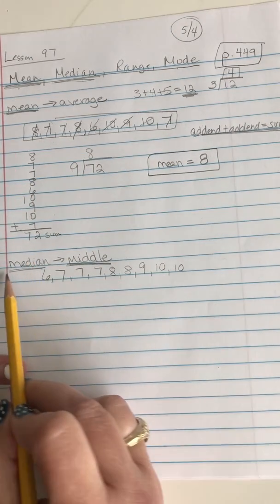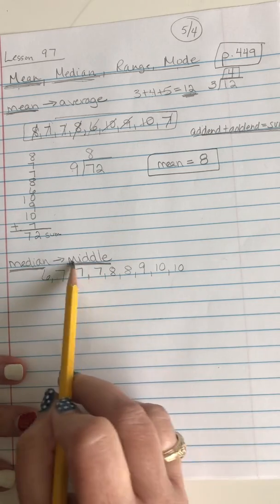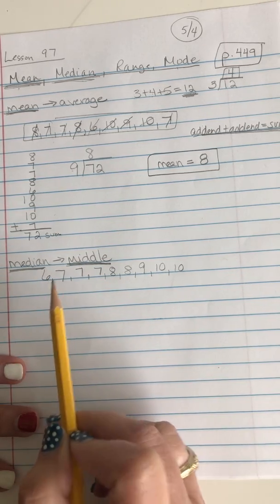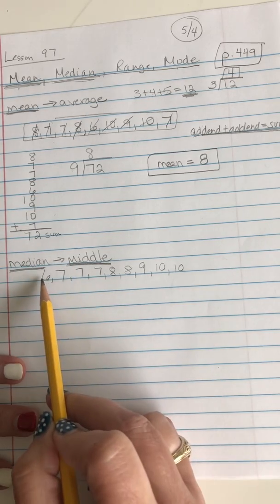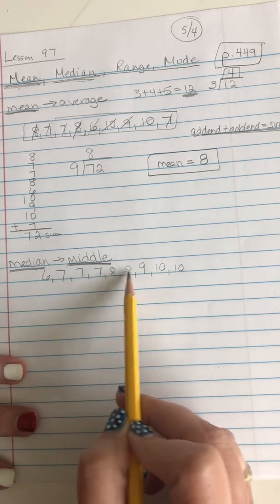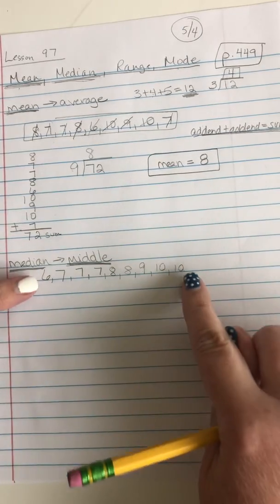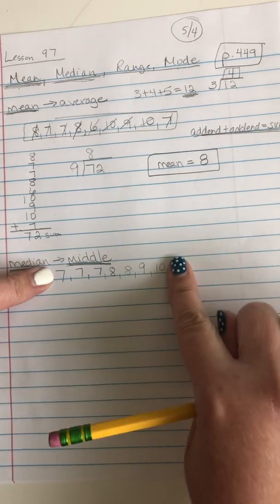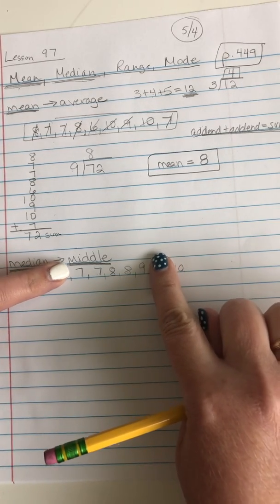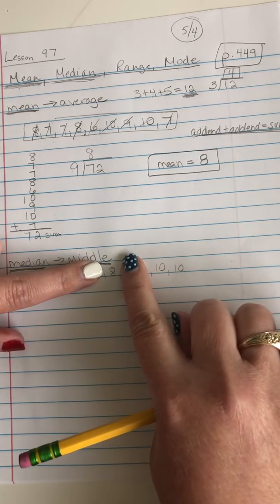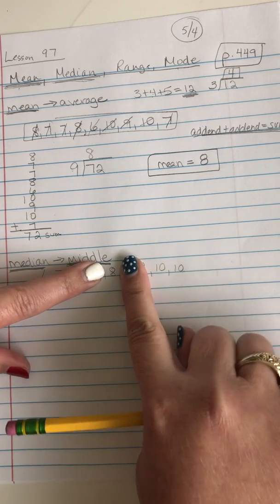Now I can work with the median. When I hear the word median, I think middle, so therefore I'm looking for the middle of my numbers. Okay, so I have 1, 2, 3, 4, 5, 6, 7, 8, 9 numbers. So I can cover up the outer ones, and I can work my way in 2 numbers at a time by covering them up until I get to my middle number.